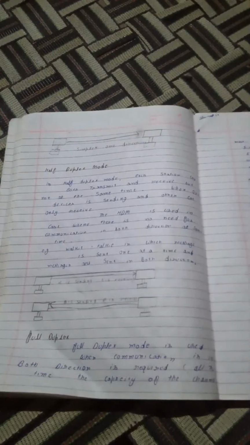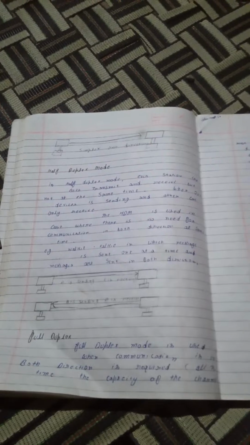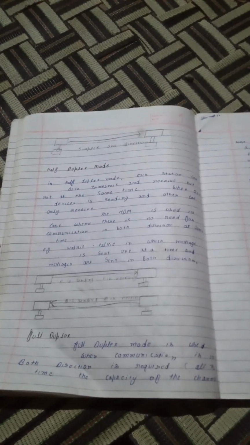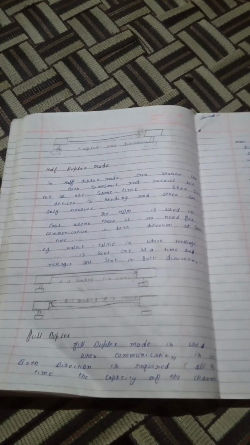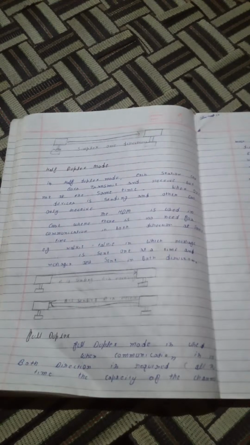Half duplex mode. In half duplex mode, each station can both transmit and receive, but not at the same time. When one device is sending, the other can only receive. Half duplex mode is used when there is no need for communication in both directions at the same time. Example: walkie-talkie, in which a message is sent in one direction at a time.